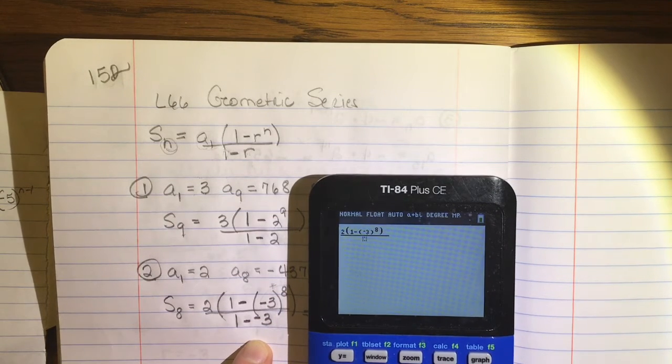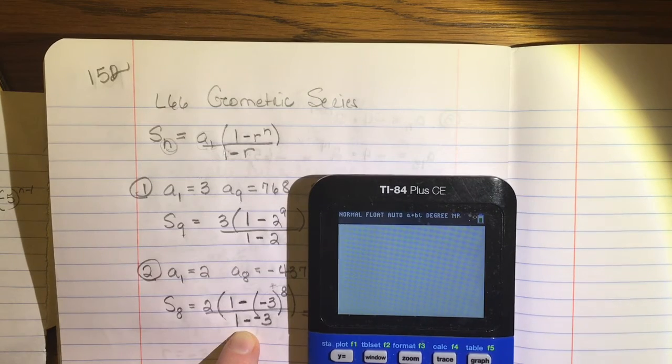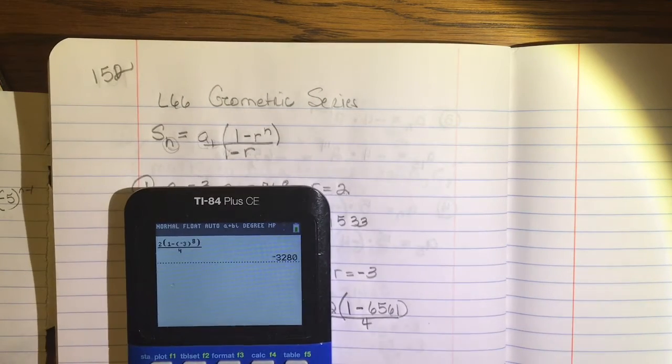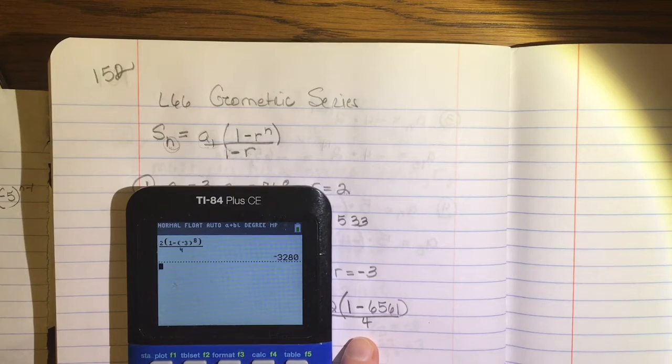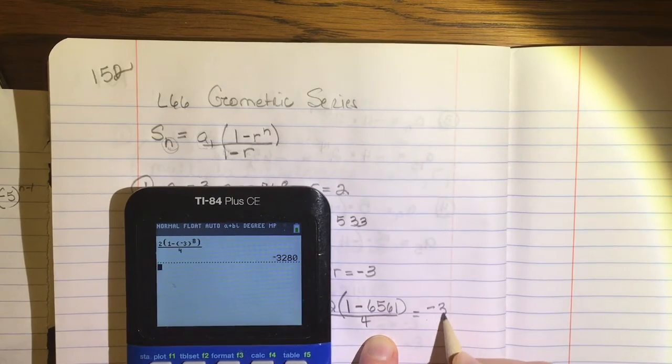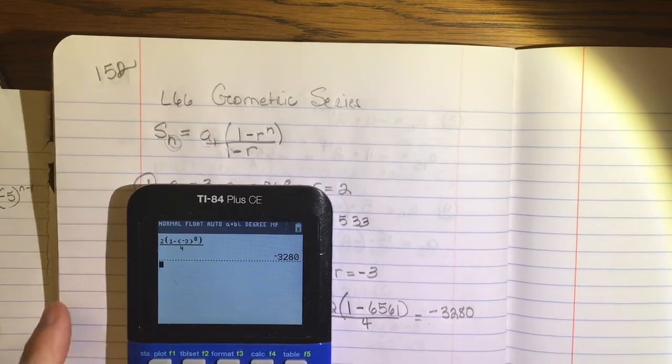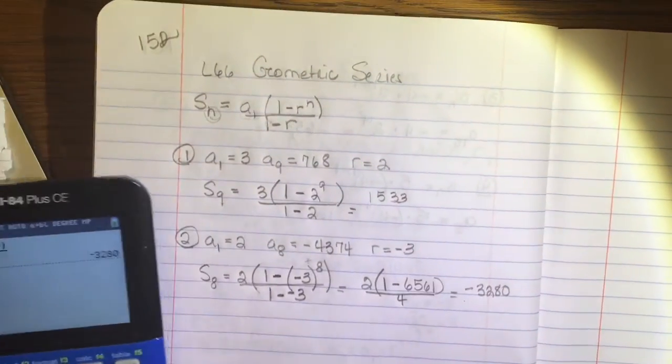And then I'm going to go down and put my 4. And I get my negative, I don't think we even said the answer when we typed it, and we get negative 3,280. You just have to be careful as to how you decide you're going to type it.